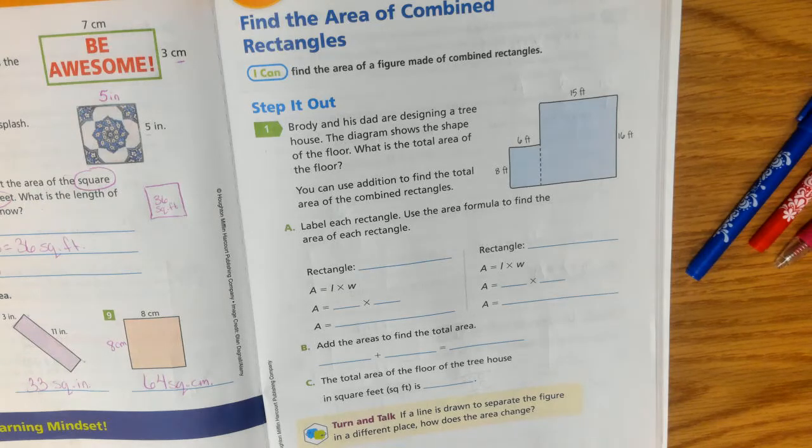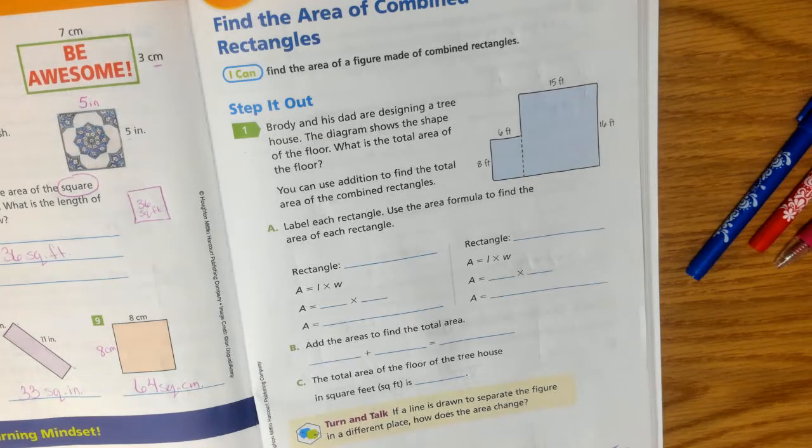Hi, fourth grade. Here's your second lesson for week number 25. We're going to be doing Module 9, Lesson 2. We're going to be finding the area of combined rectangles.